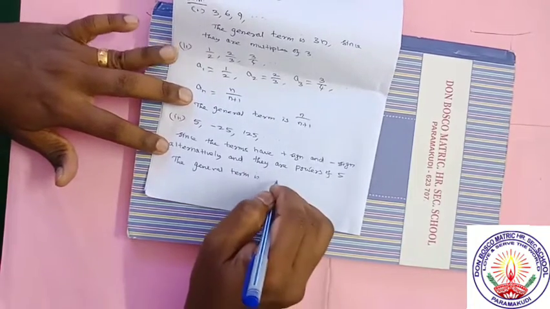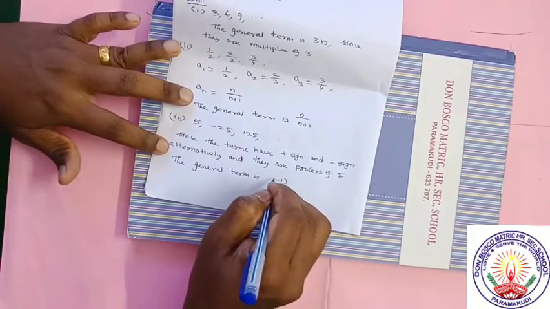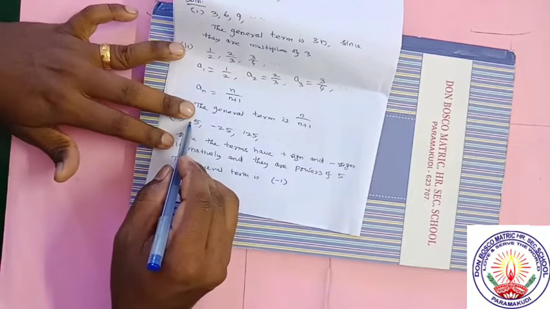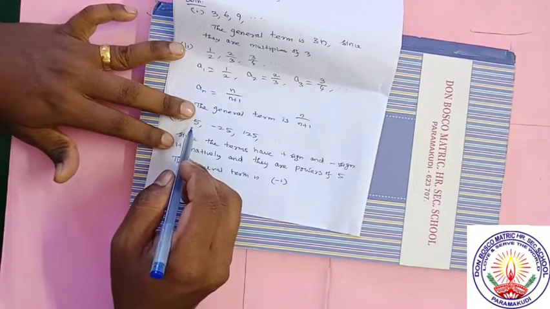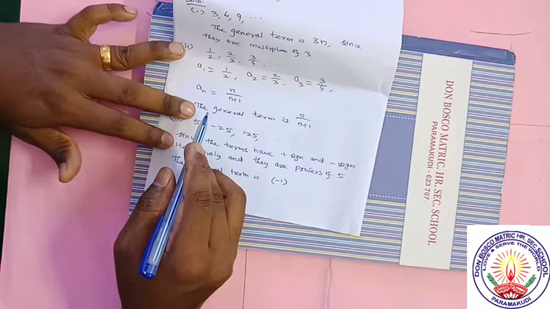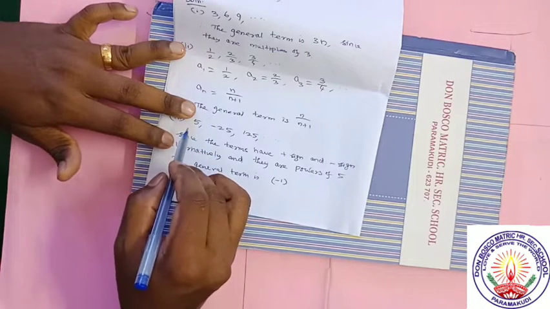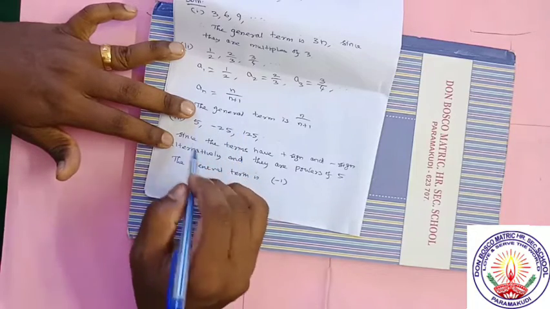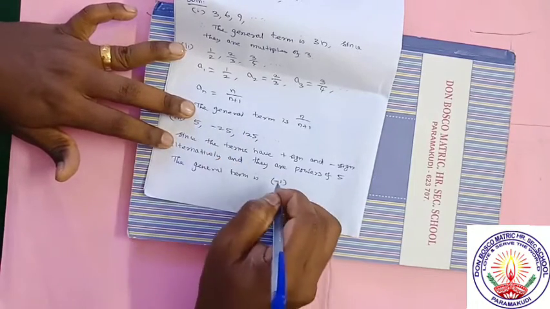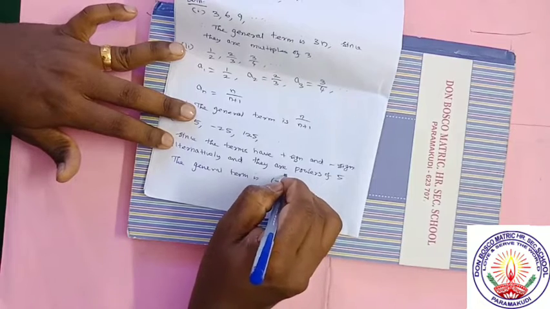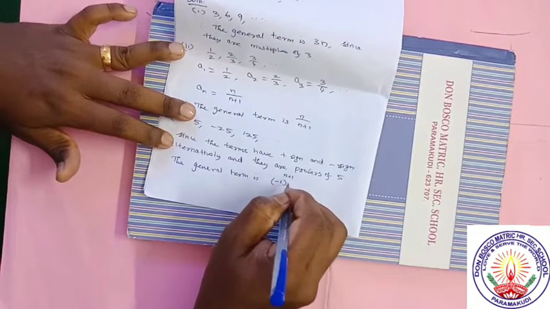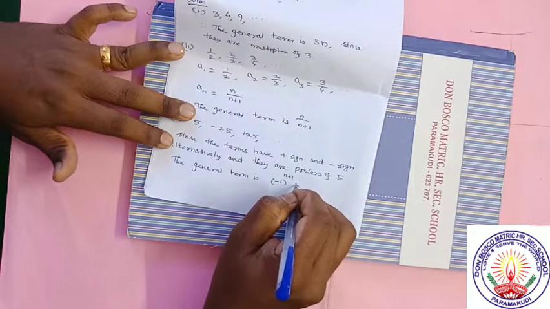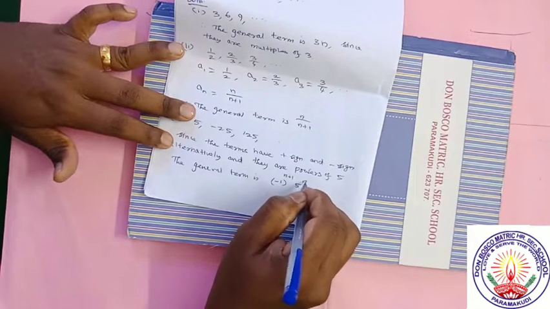Since plus and minus are alternating, we have to write minus 1 the whole power. Look at the first term. The first term's sign is plus. Plus means when you multiply minus an even number of times, the sign will be plus. When you multiply minus an odd number of times, the sign will be minus. The first term is plus, so we have to write n plus 1. When you put n plus 1, it will become even. And also it is powers of 5, so 5 power n.